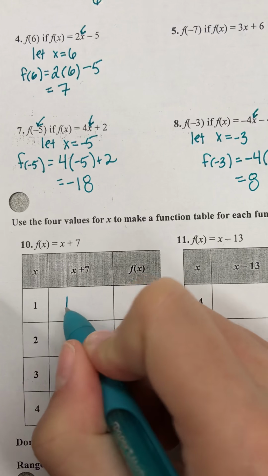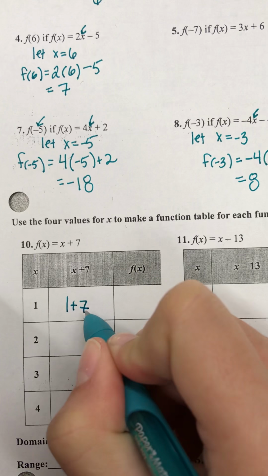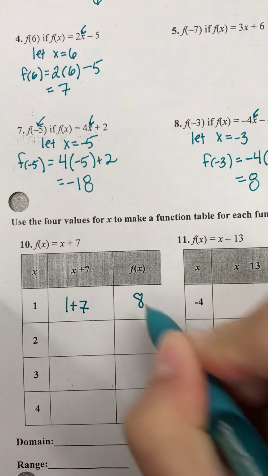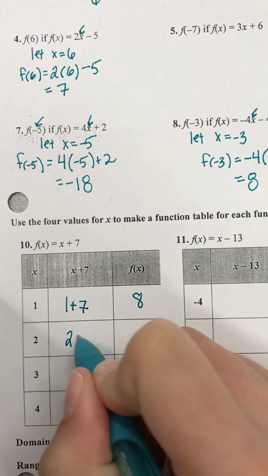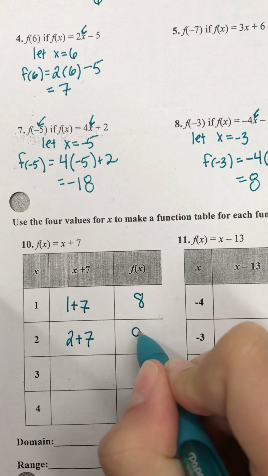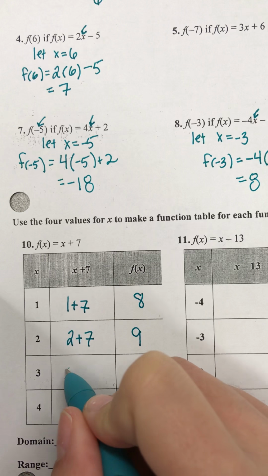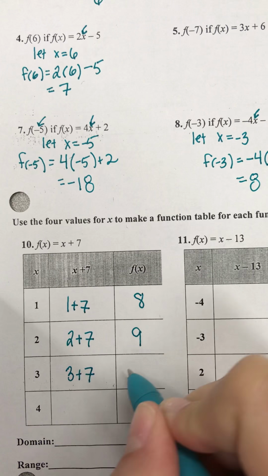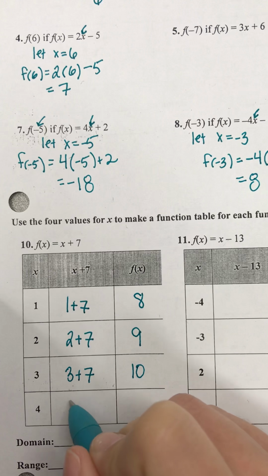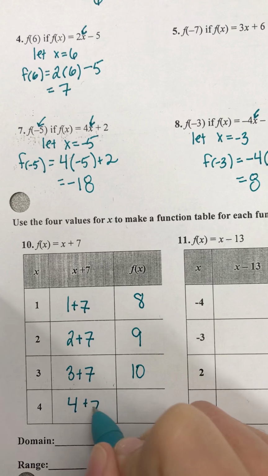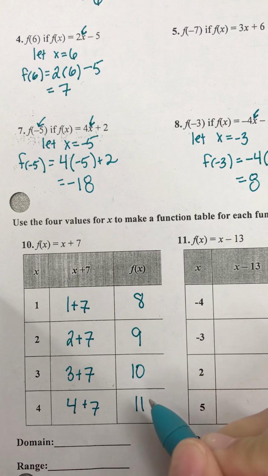So if I plug 1 into the equation, I get 1 plus 7. 1 plus 7 is 8. If I plug 2 into the equation, 2 plus 7 is 9. If I plug 3 into the equation, 3 plus 7 gives me 10. And if I plug 4 into the equation, 4 plus 7 gives me 11.